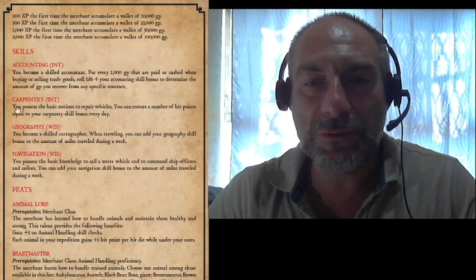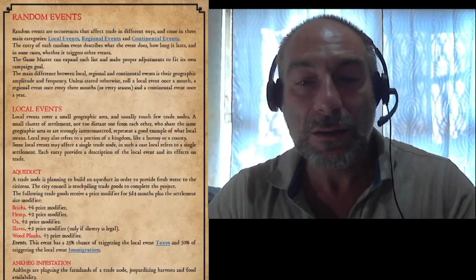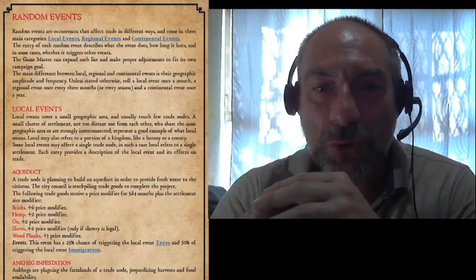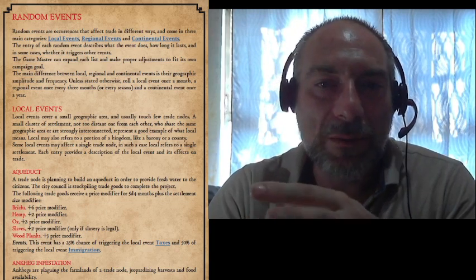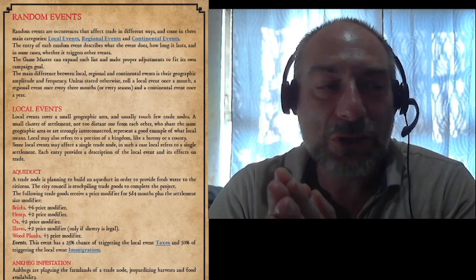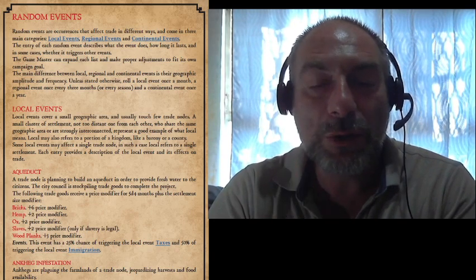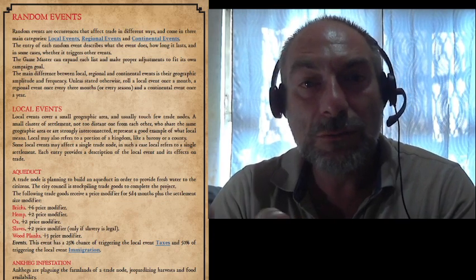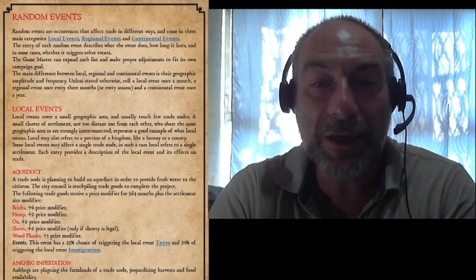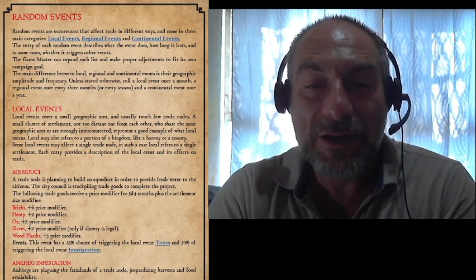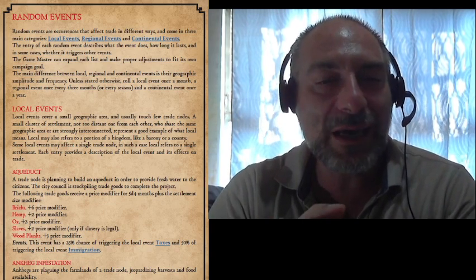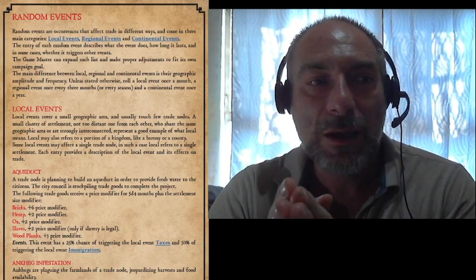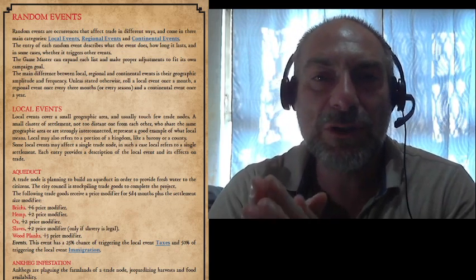Some skills for the merchant. Random events. Okay, I did this instead of doing an encounter table. 99% of you, I suppose, have already built their own encounter table tuned to the campaign setting they are playing. So here I just introduce random events. It means things that happen in a specific area, in a specific geographic area.